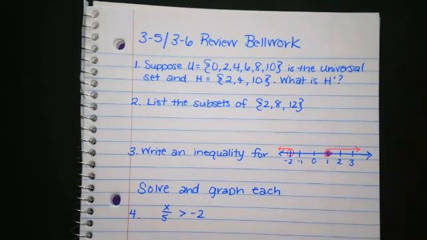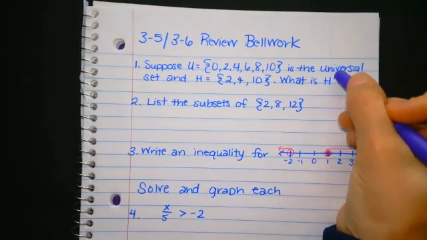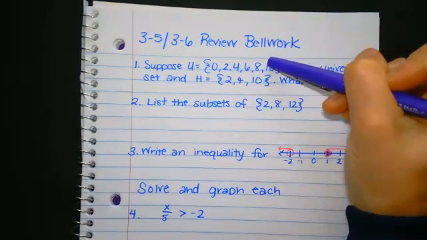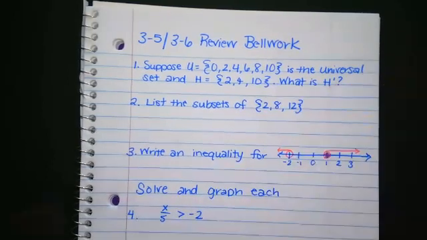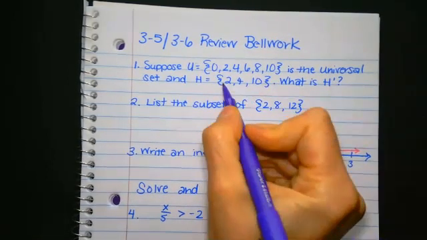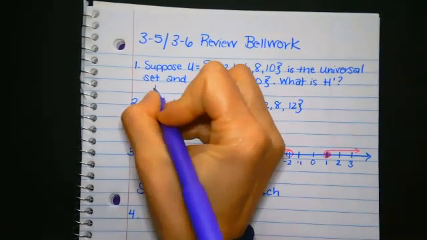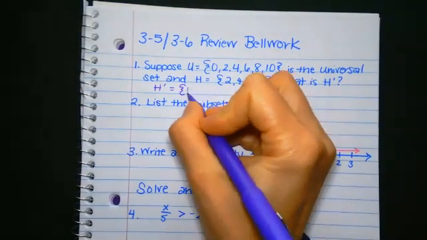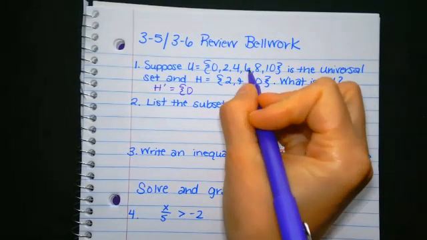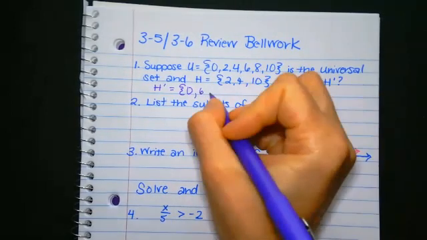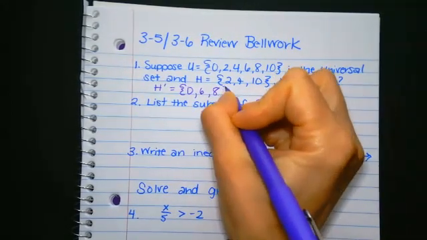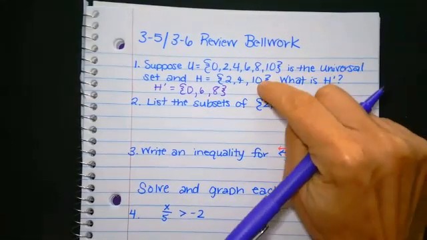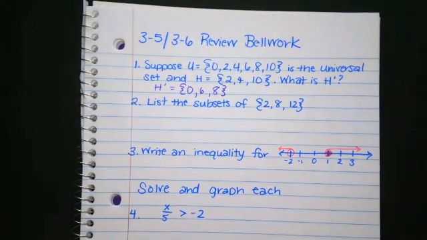So first of all, you have to remember what that means. This little sign right here means the complement, and complement means what is in this set that is not in this set. H contains 2, 4, and 10, so the complement of H would be what is not in there? 0. 2 is in there, 4 is in there, 6 is not in there, 8 is not in there, 10 is in there. This right here is the complement of H. It's everything that is in this set that is not in that set. Cool. All right, let's move on.